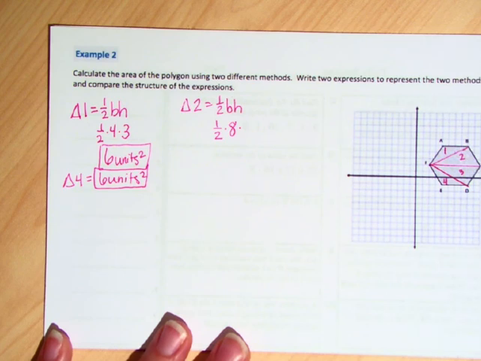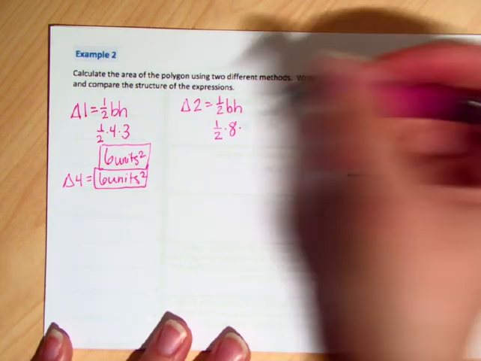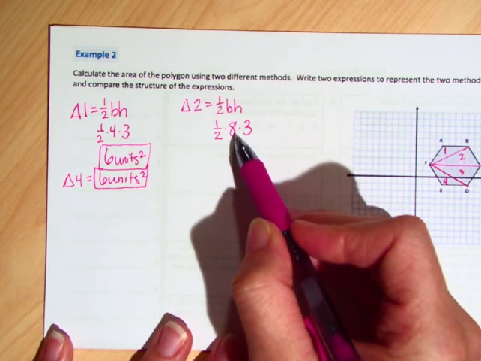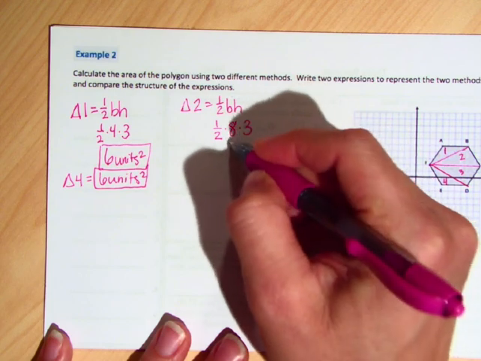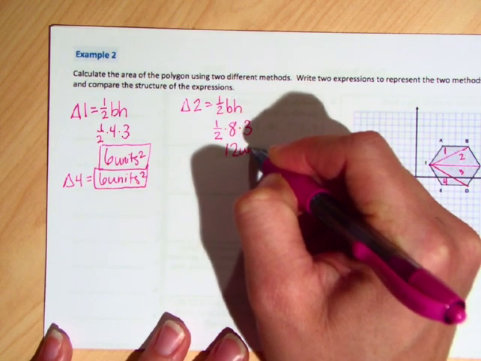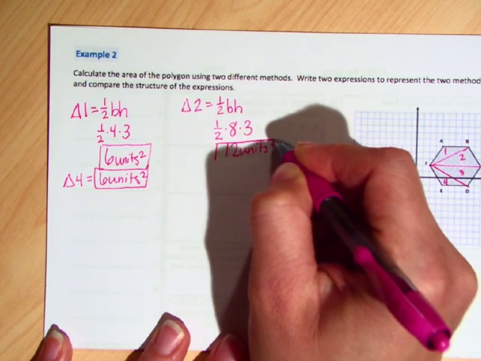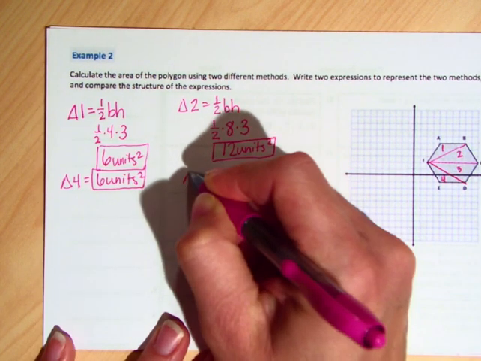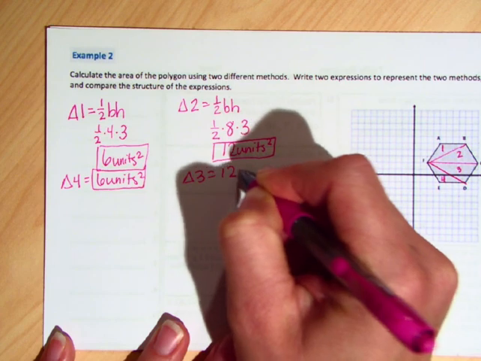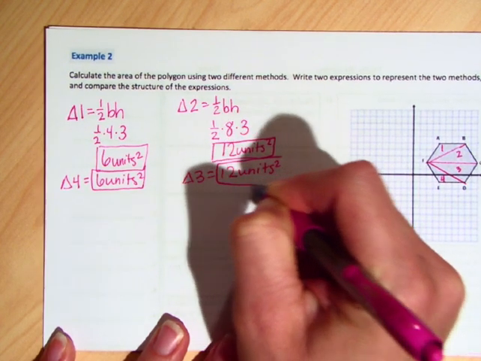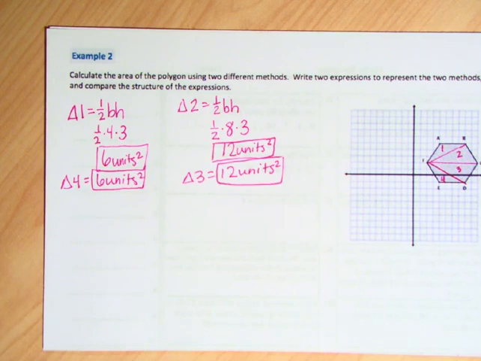All right, and our height, I think we said was 3. Let me check. 1, 2, 3. Yes. All right, half of 8 is 4, and 4 times 3 is 12 units squared. So that is triangle 2, and we know that triangle 3 is exactly the same. No point in doing the work again. Now we can add them up.